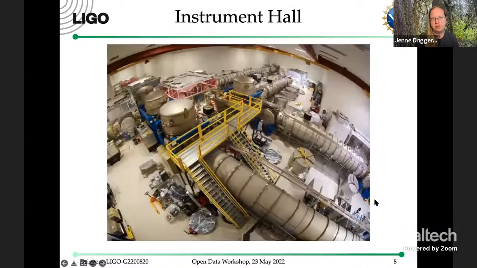I like to show this photo. This is our instrument hall at the LIGO Hanford Observatory. Just to give you a scale of, those were cartoons. This is the real detector, and this is the detector that I work at. And so this is the actual hardware that we utilize to detect gravitational waves and send the data out to places like the Open Science Center.